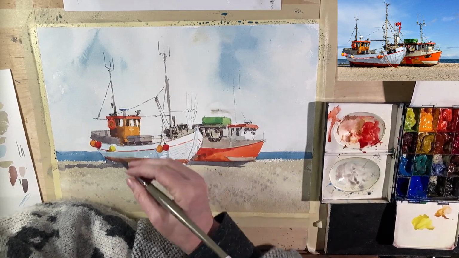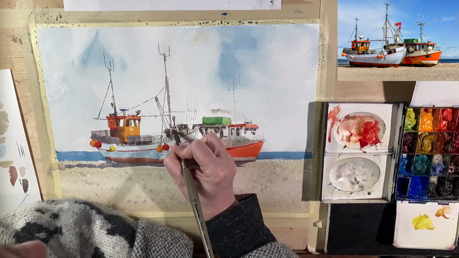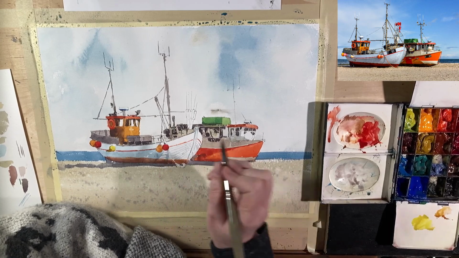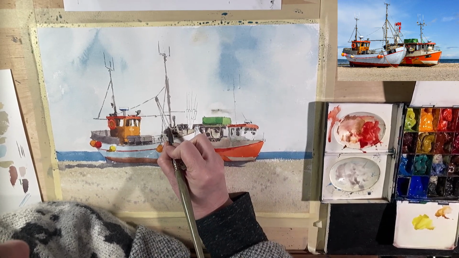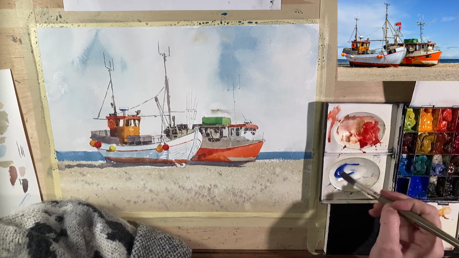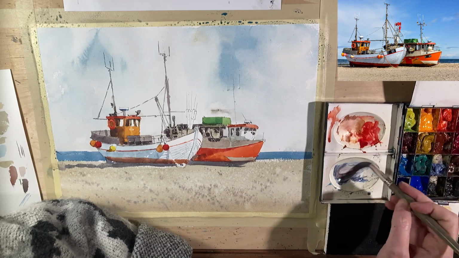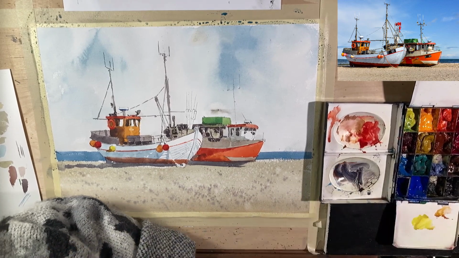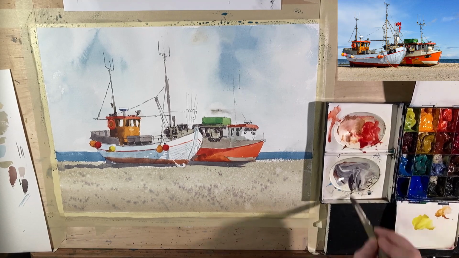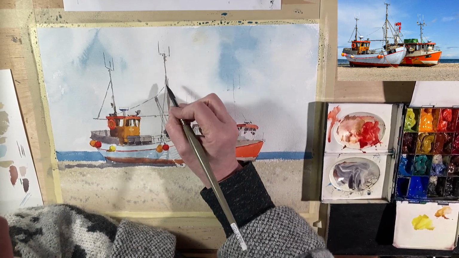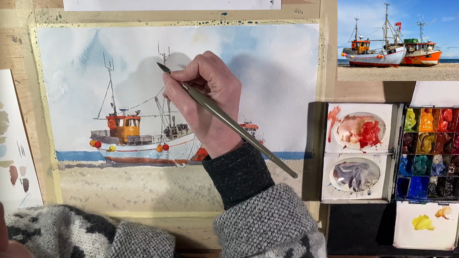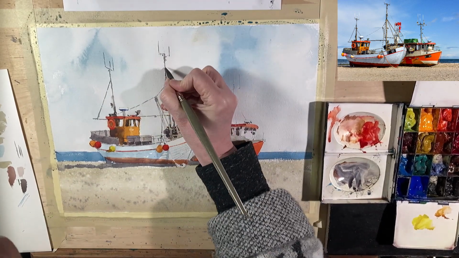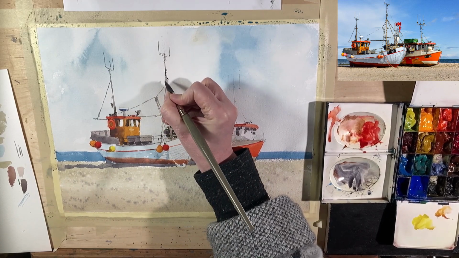Right, now just putting in some bits and pieces where I see it. Just little dabs of dark. A bit more paint. Ding, ding, ding. Right, just a smidgen more water. There's a little bit more detail on this one I want to put in, I think. That's going to be too dark. I don't know if you can see on the screen what I'm doing. Little dots.